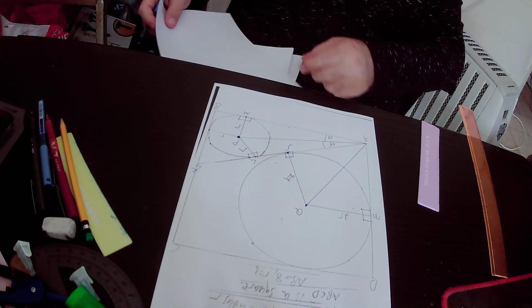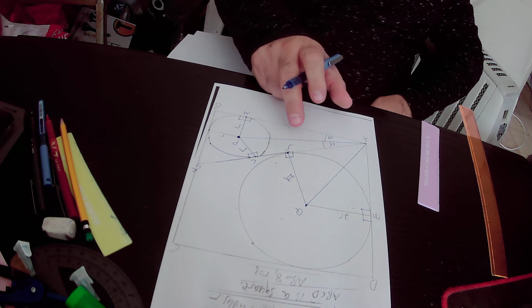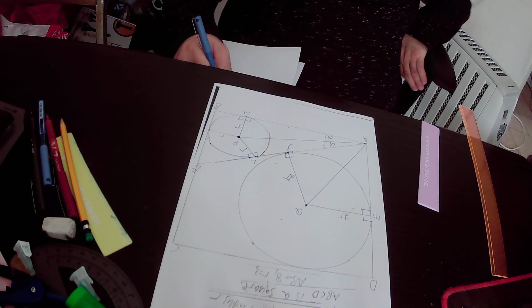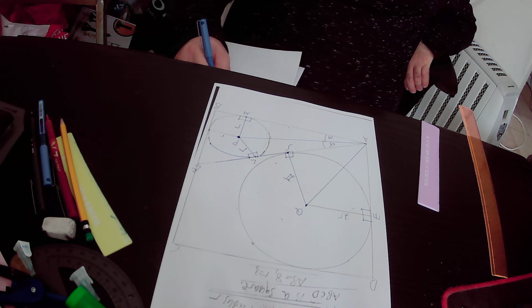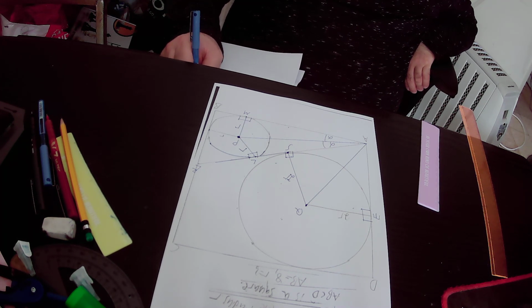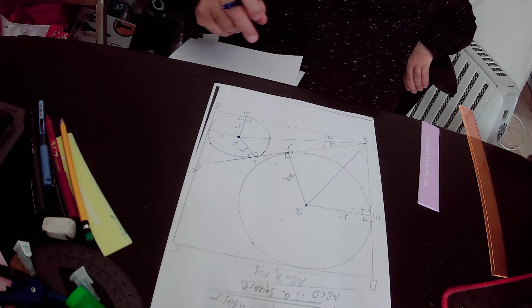So, first of all, we know that side AS equals side AE according to rule number 2.